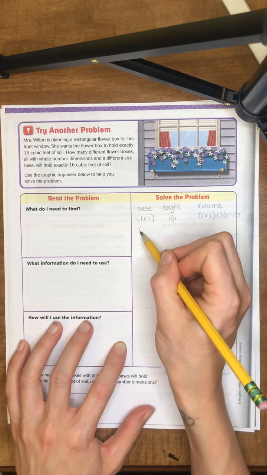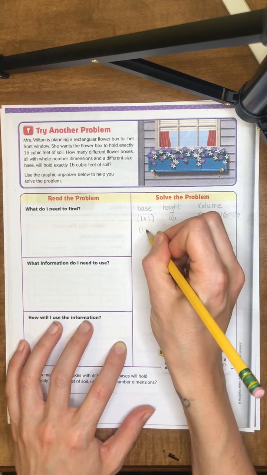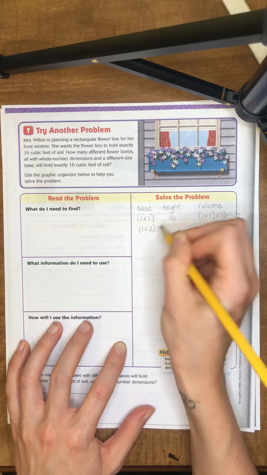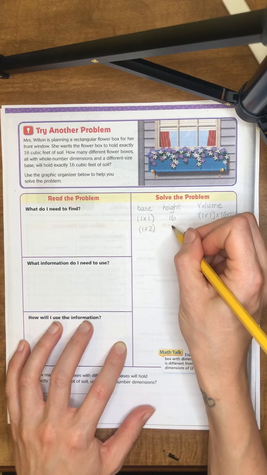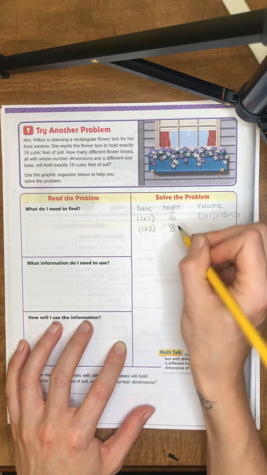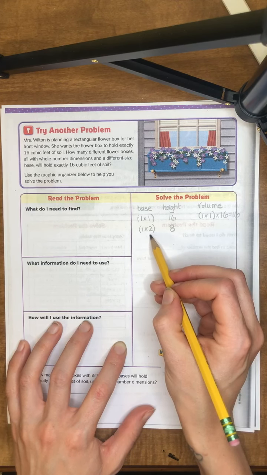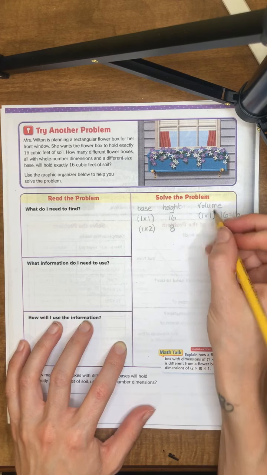Then our next one could be 1 times 2, and then the height would be 8. So 1 times 2 is 2, 2 times 8 is 16.